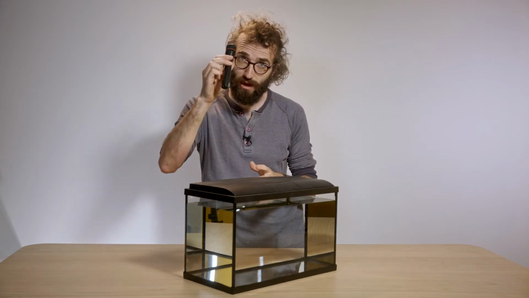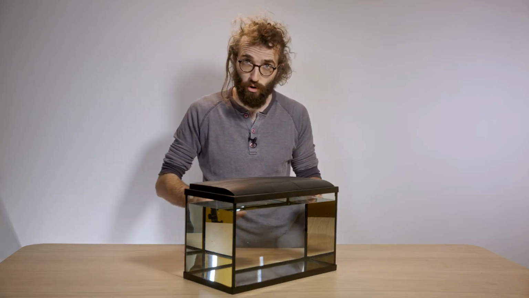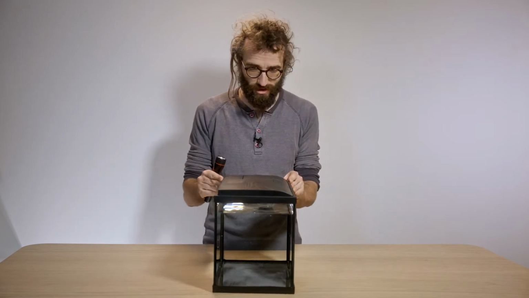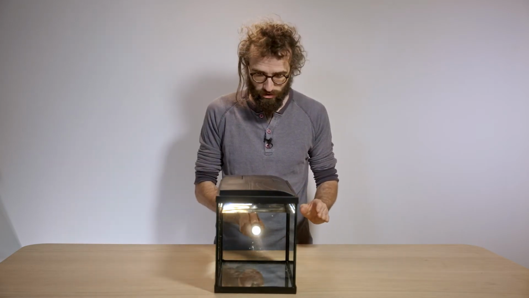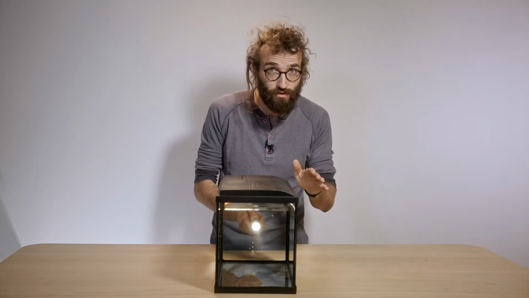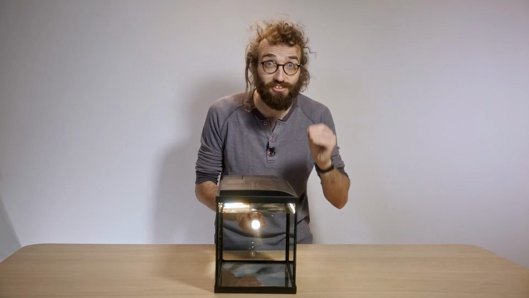So we're going to take our little lamp, and I'm going to simulate an atmosphere using a fish tank full of water. So I'll just rotate this so you can see it at the camera, and I'm going to point my little torch through the water, and you can see it. We're going to try a few different effects in the water, and we're going to see if we can make a similar effect to what we see in the sky.